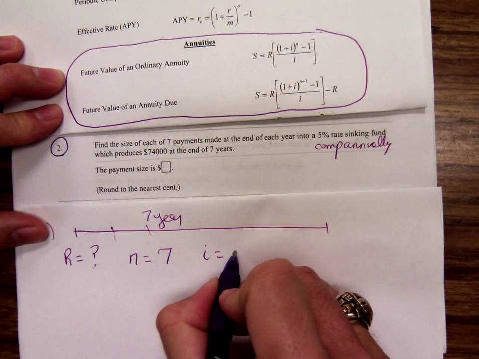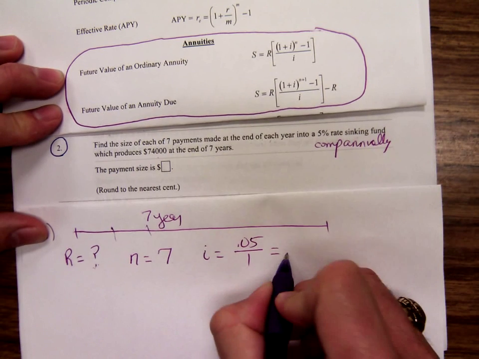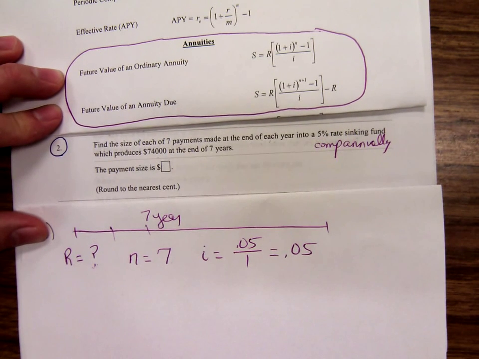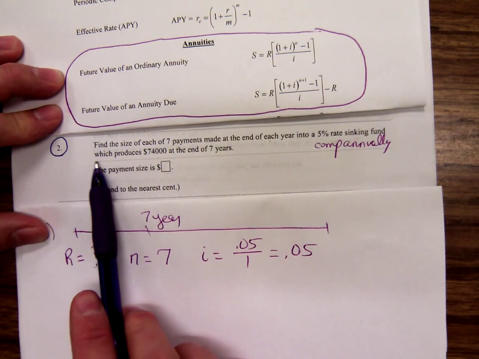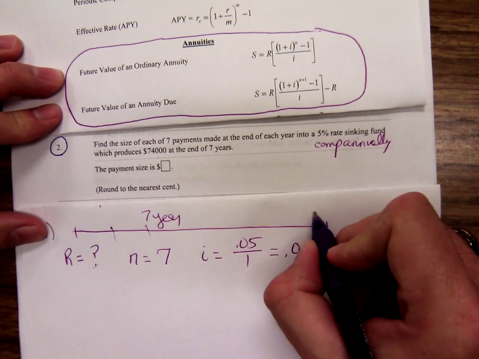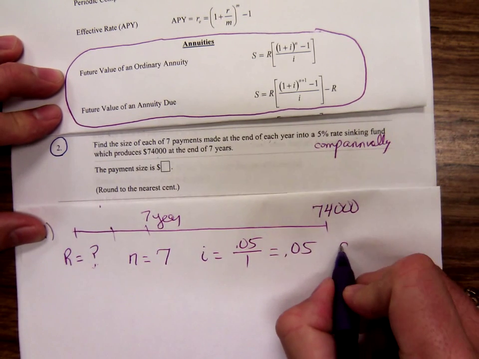So i would be 0.05 over 1 annual period a year, so just 0.05. And then we're told that it's going to produce $74,000. That's the future value. That's S.